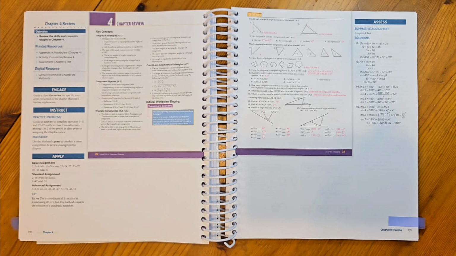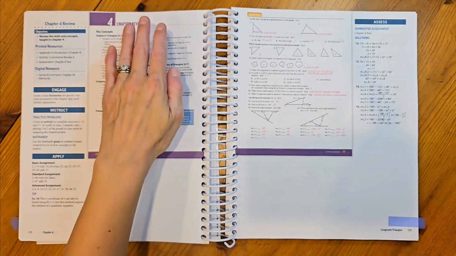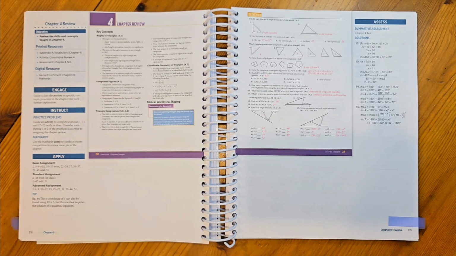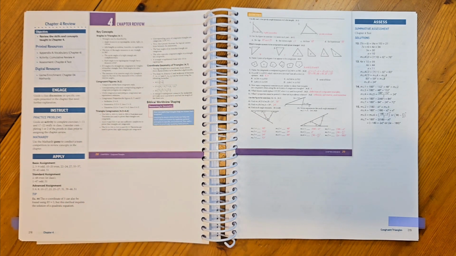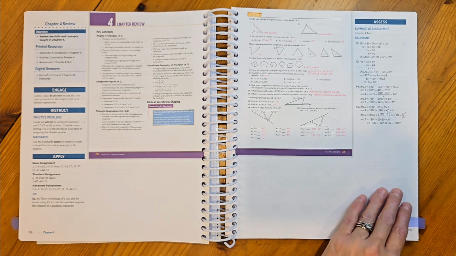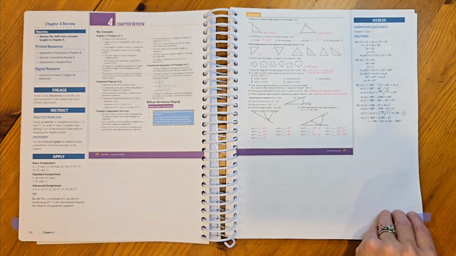Each chapter ends with a chapter review. The first page of the review will be all the key concepts that were taught within this chapter, and it will be broken down by section number. So if you don't remember what one of these postulates or theorems were, you can go back to that section number and find the information you need. You will also have example problems to work through to make sure you are ready for the test, which would be the next day.